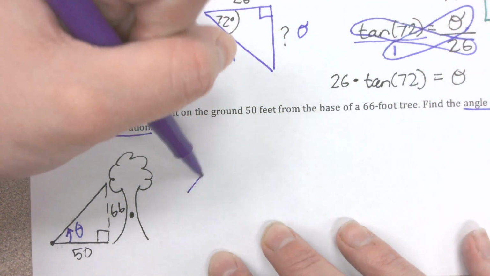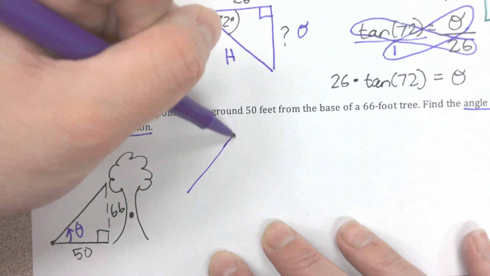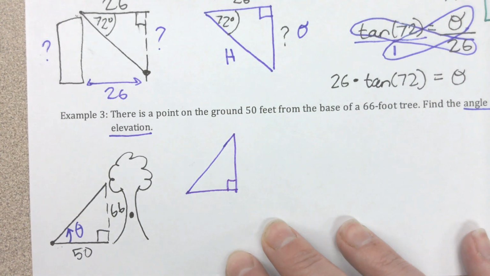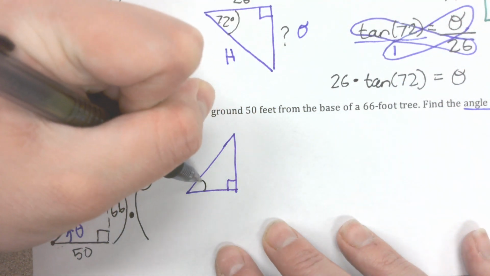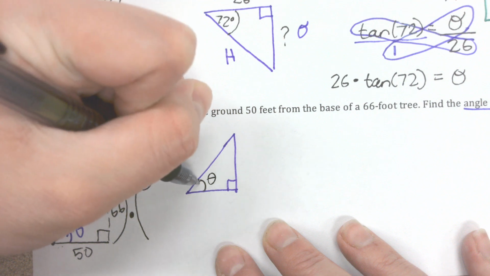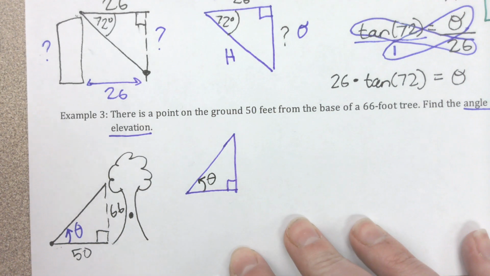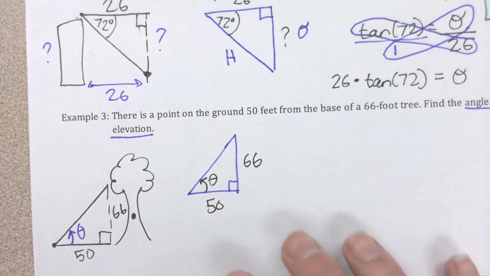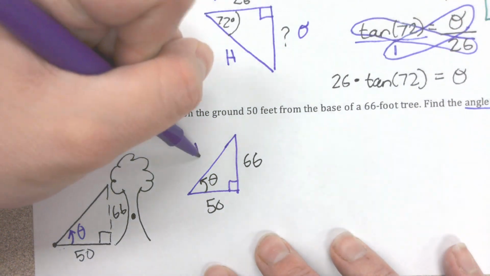That's what I'm going to do. So again, we don't know theta, so that's what we're looking for. We have 50 on the bottom and 66 on the vertical. HOA.